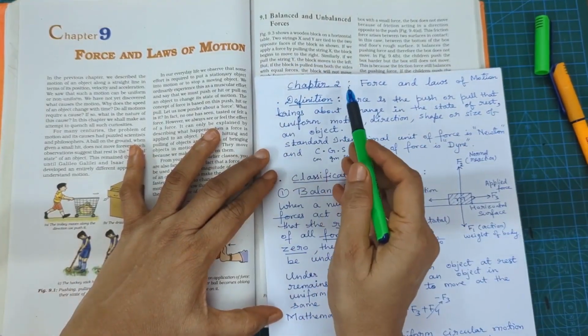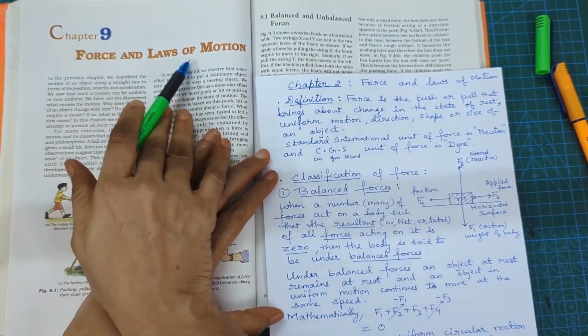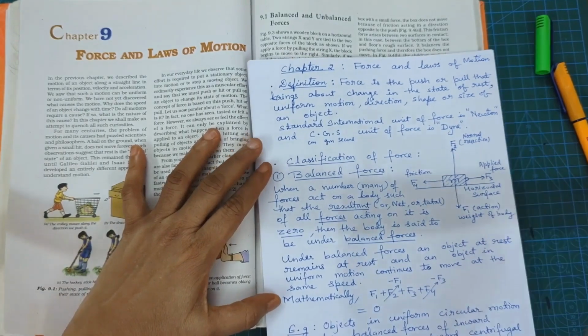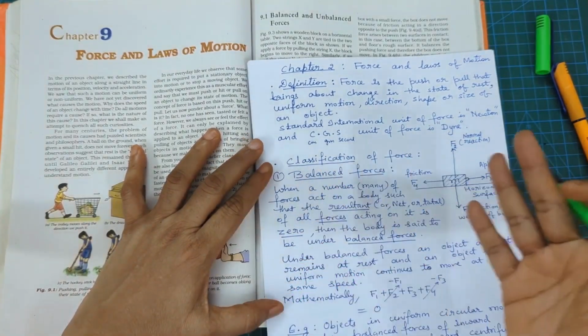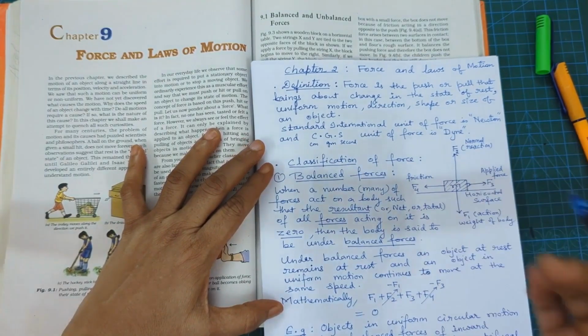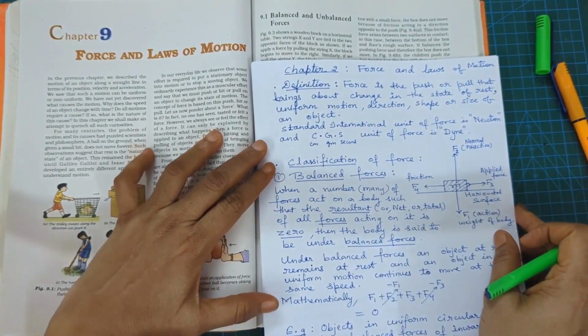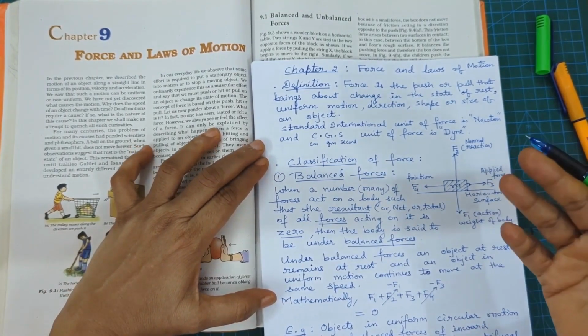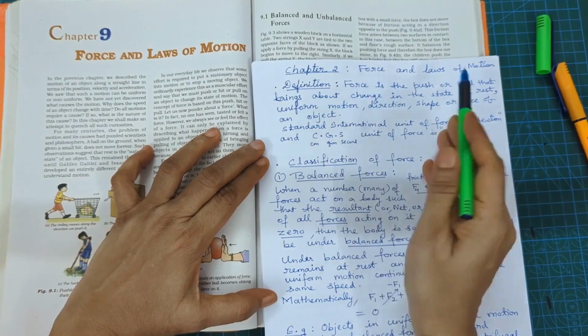The second chapter of physics, but in the textbook it is Chapter 9, Force and Laws of Motion. So I have kept the complete chapter theory in the form of written notes, and I felt this is the best way of explaining it. I'll put these notes in the link in the form of a PDF so that you can take hard copies, and before the exam you can have a quick revision of this chapter, Force and Laws of Motion.